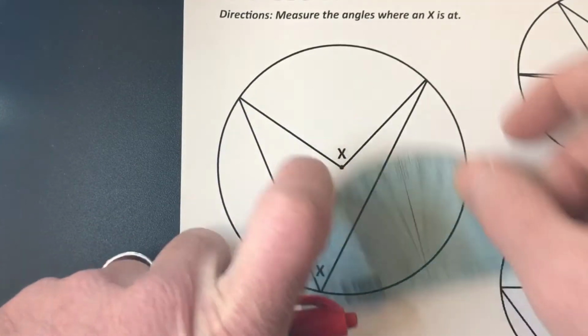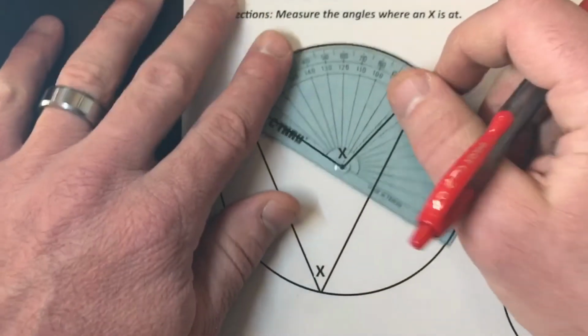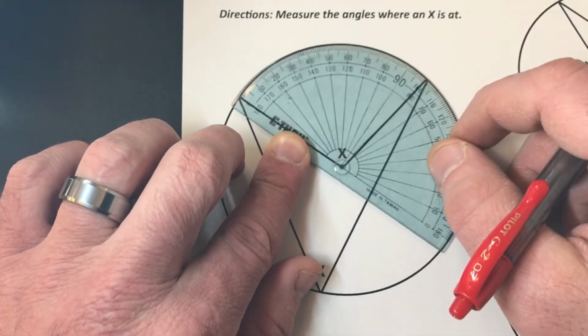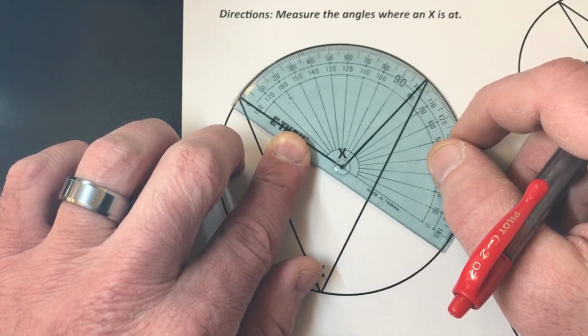Okay, so we're measuring where the x's are at. So let's talk about this angle first, right here in the middle of this first one. How big is this angle right here? 103.